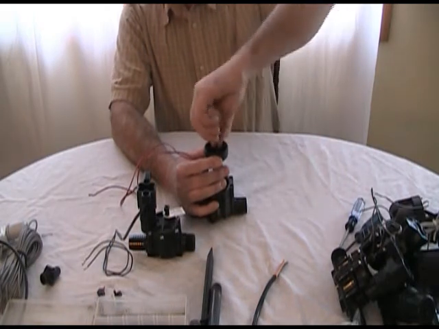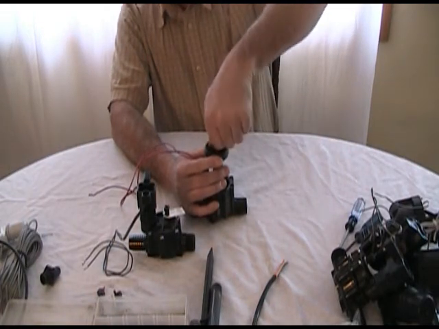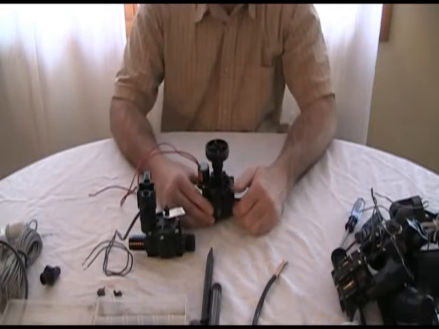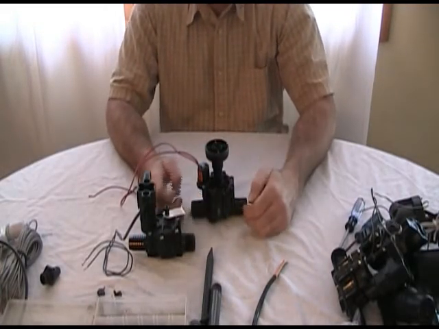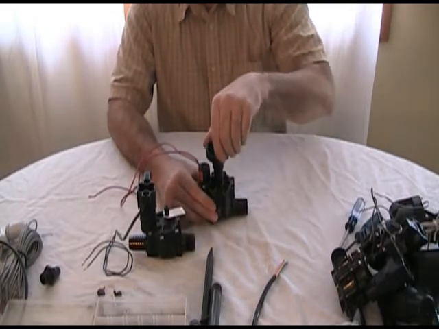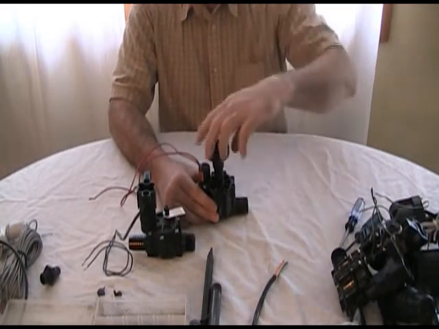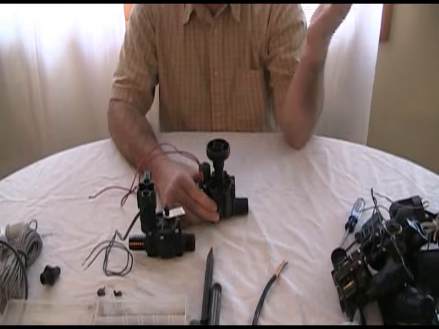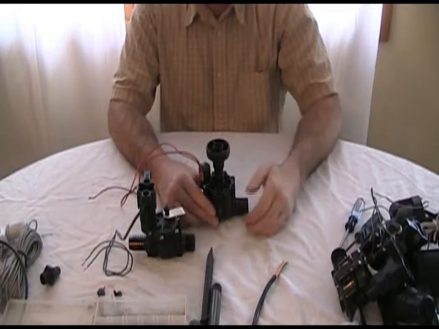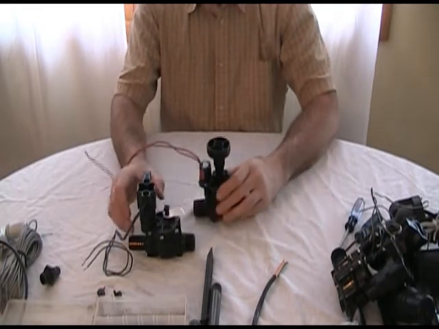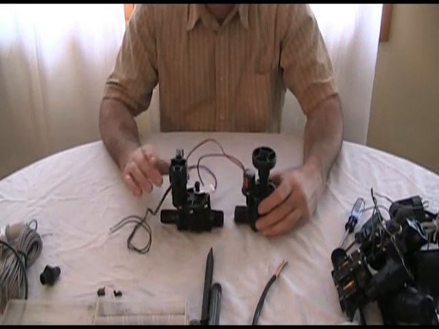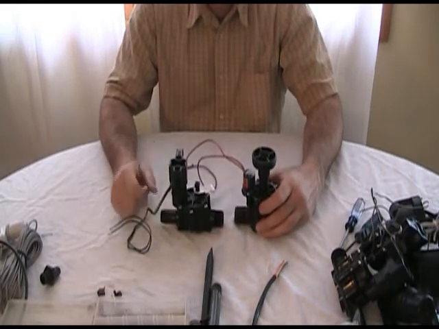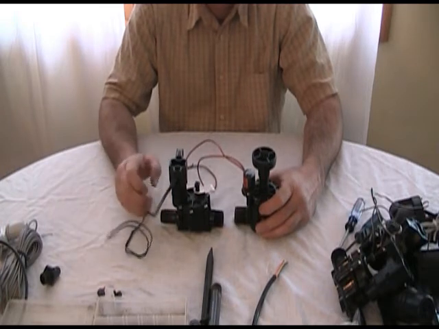Now, a flow control does exactly what it says. It controls the amount of flow coming out of the valve. If I turn it down, it restricts the flow. Turn it all the way up, it opens up all the way. Now this particular valve opens up as much as the top spring will let it open up. So basically almost all the way.